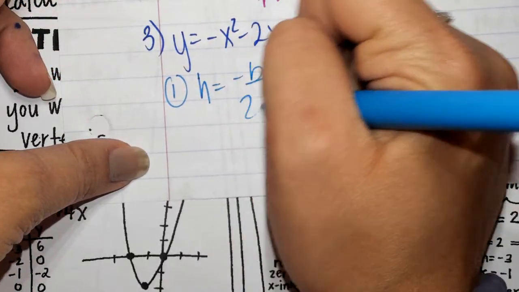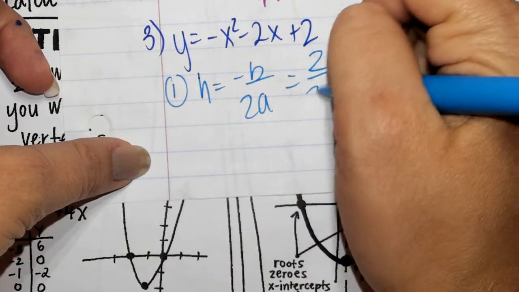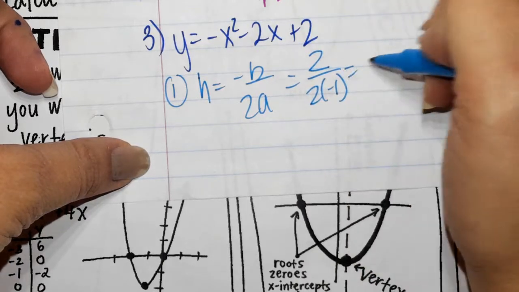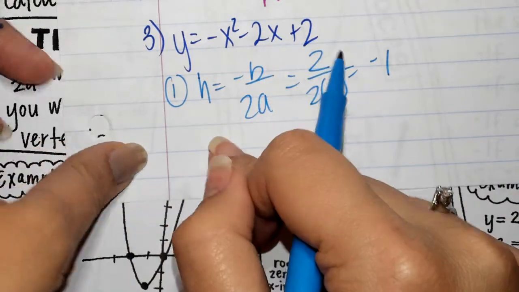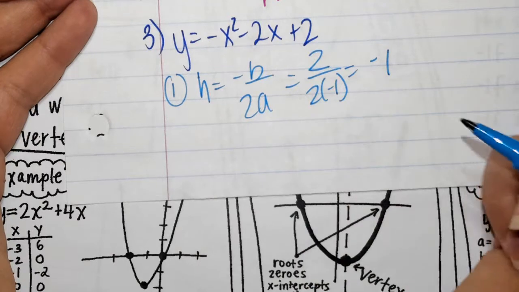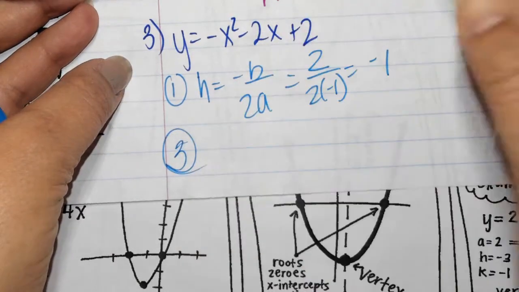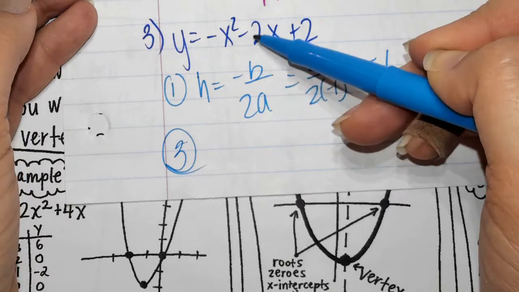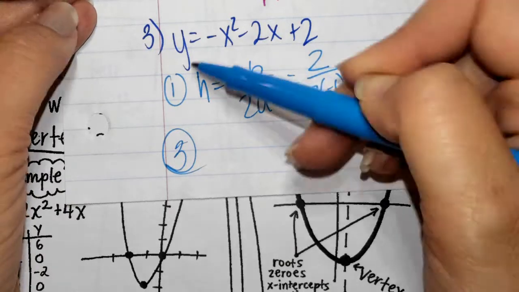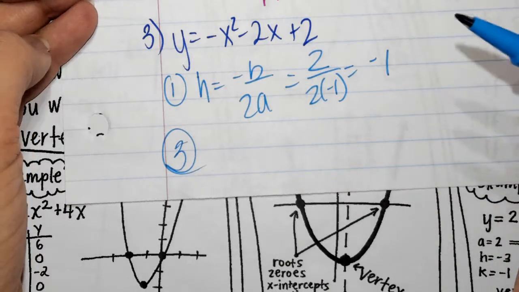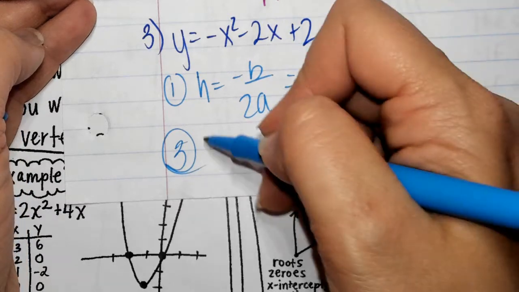Should I get negative 1? I got positive 1. You did the opposite of negative 2, which is 2, divided by 2 times negative 1. I think your signs may be off inside.